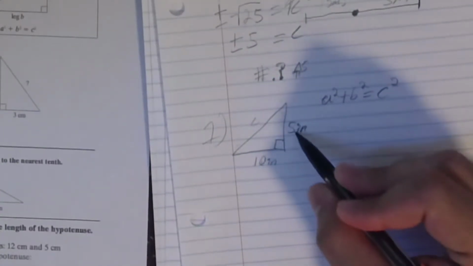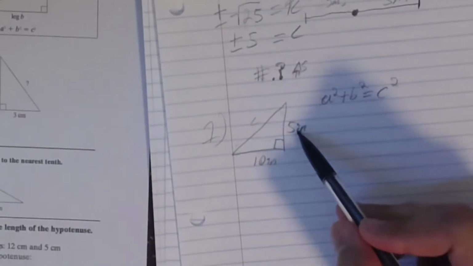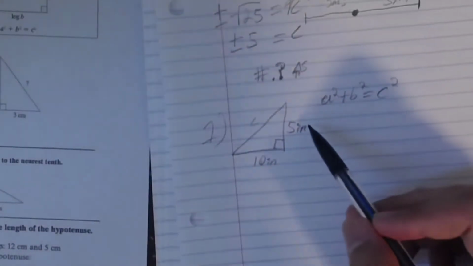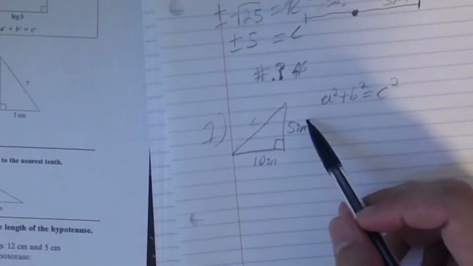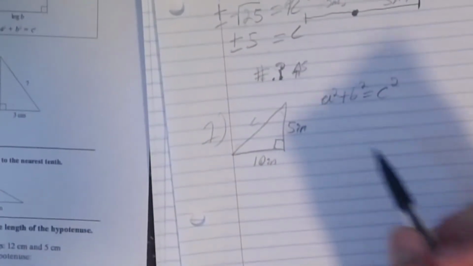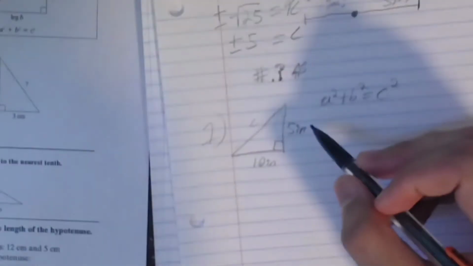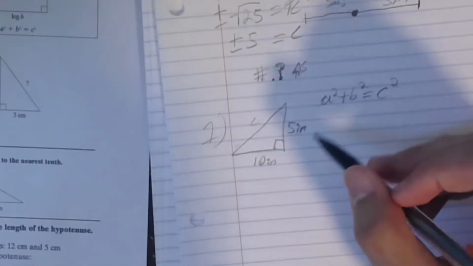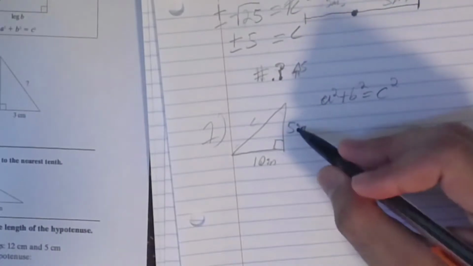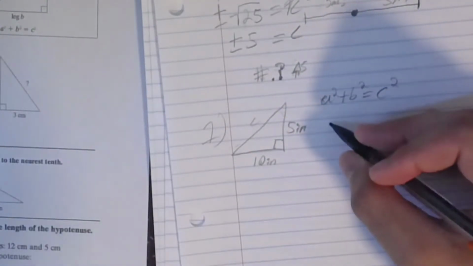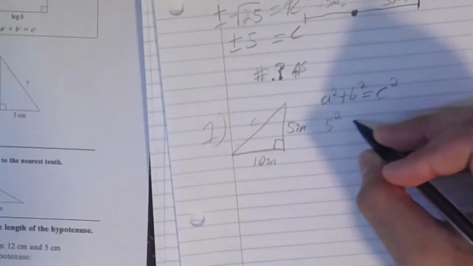Okay. We could say this is A, this is B. We could choose either one. Let's just say that this is A. So we have 5 squared.